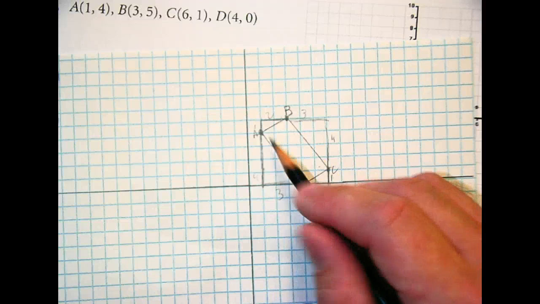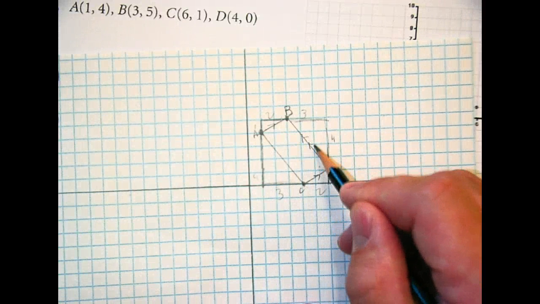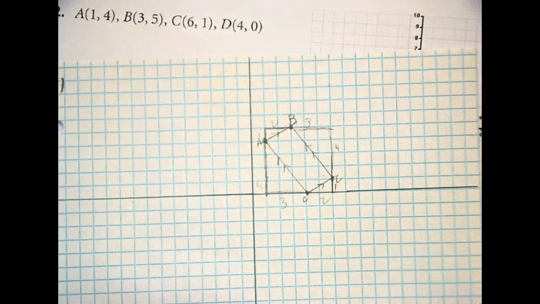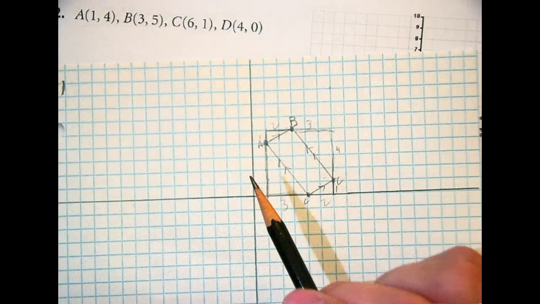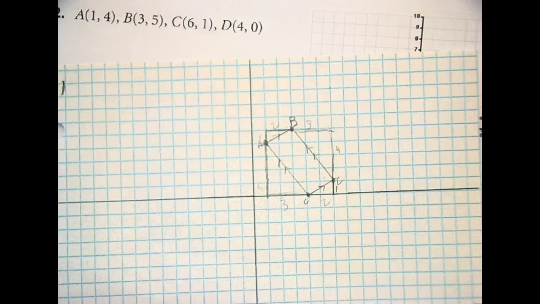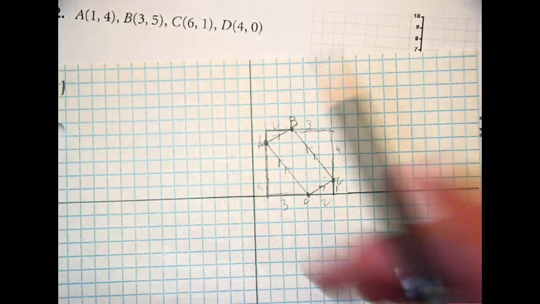All right, but that doesn't mean it's a rectangle. How do I prove it's a rectangle? What shape do I for sure have? Right now it's a parallelogram. What do I have to have for it to be a rectangle? Emily? All 90-degree angles, right. Hey, that's right. All right. Haley, do I have all right angles?